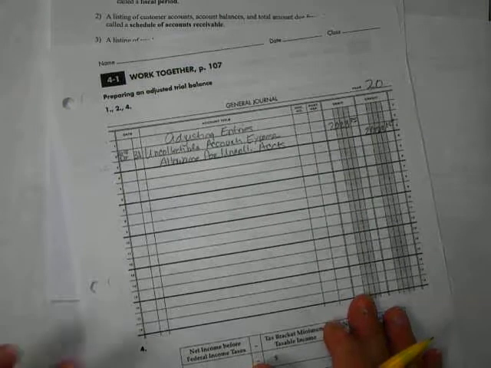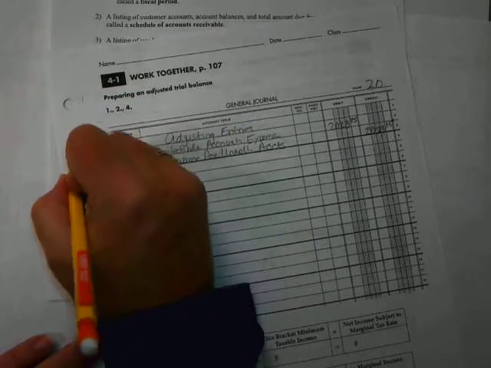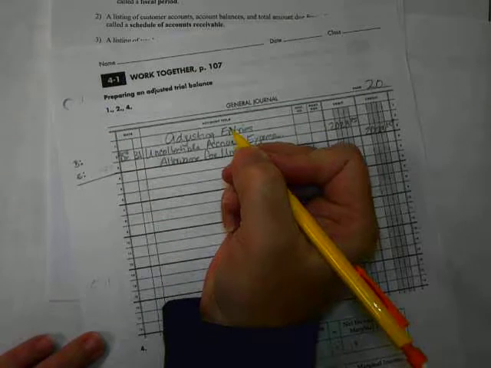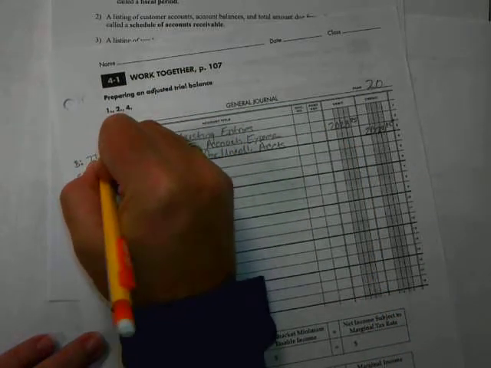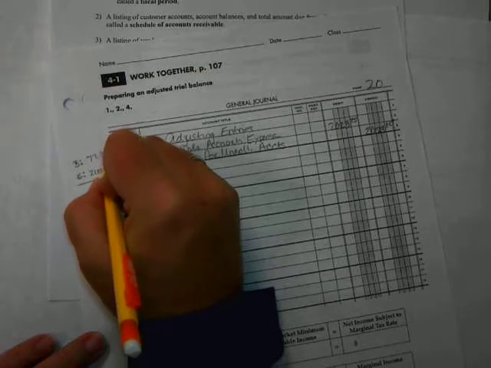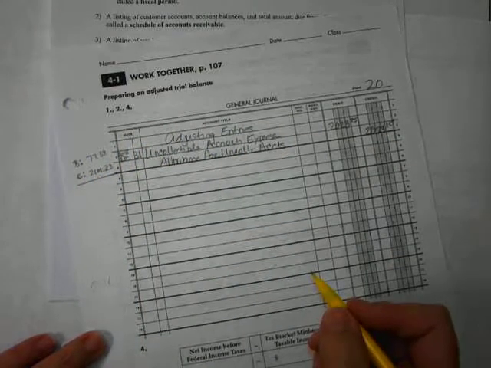Okay, so really we can put a note over here. For this one, we have a beginning and we have an ending. 7738 was our beginning balance. 2101.23 is our ending balance. So the difference between those two is your adjustment.